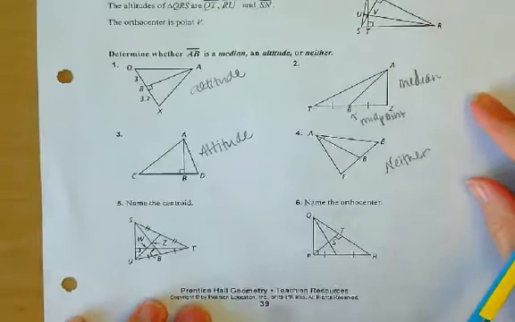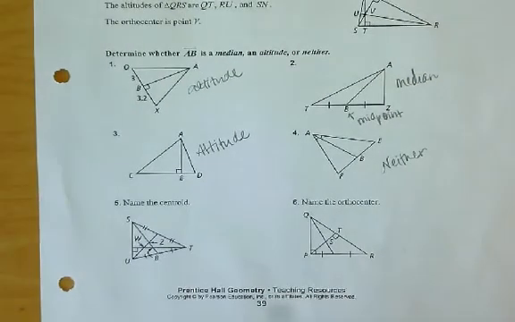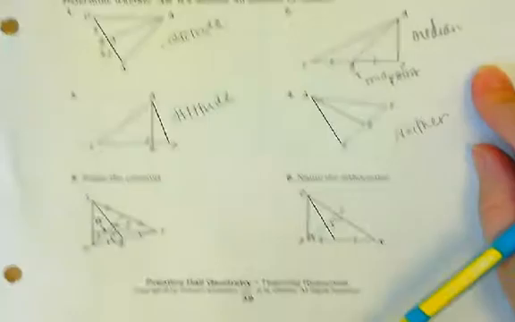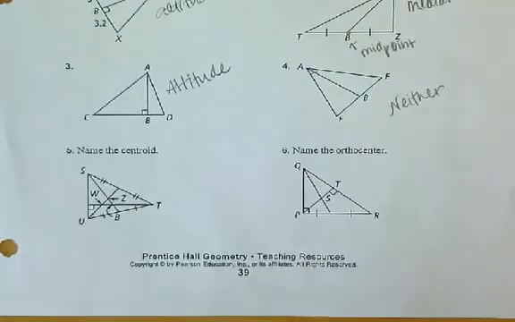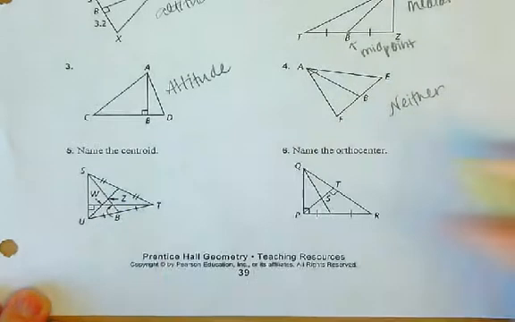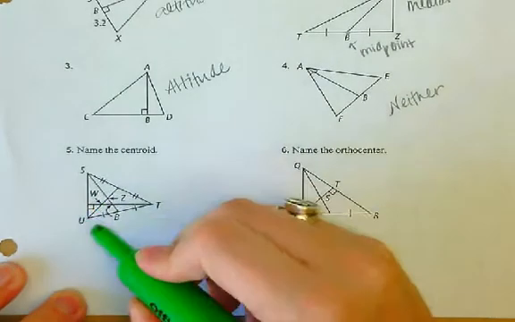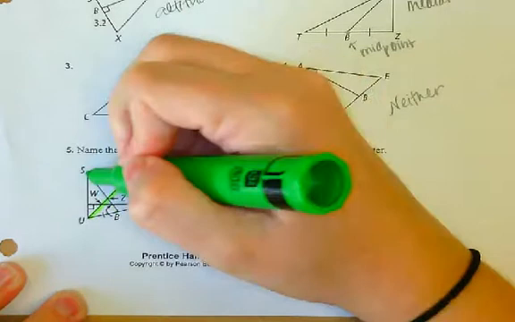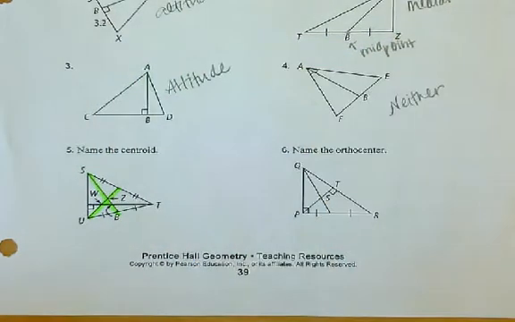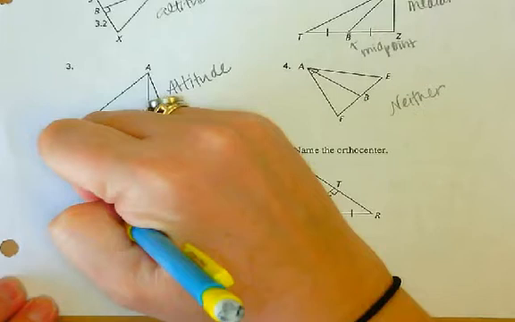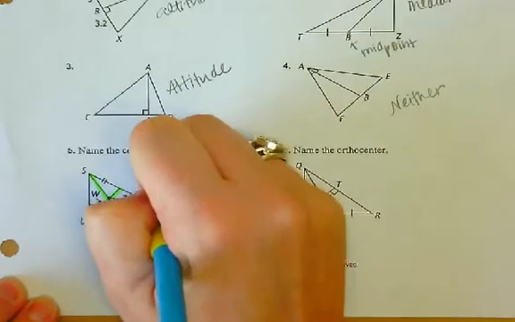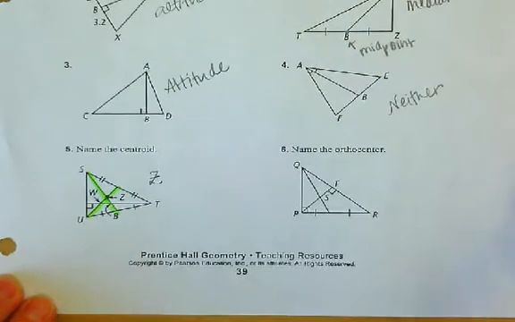So, problem numbers 5 and 6, I need to identify and name the centroid. Number 6, I'm naming the orthocenter. In our example, it told us that the centroid is where the medians meet. So I have a median here, and let me highlight that for you. This is a median. This is also a median. I don't have a median for the third side, which is fine. I just need to identify where those two cross. Those two cross at point Z. So Z is going to be my centroid.